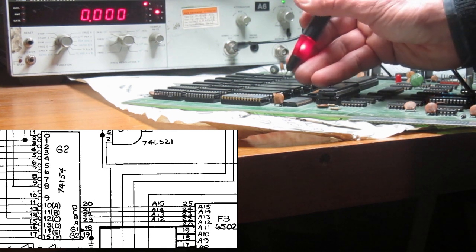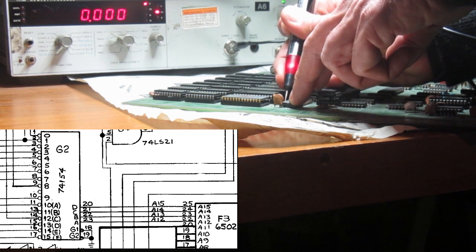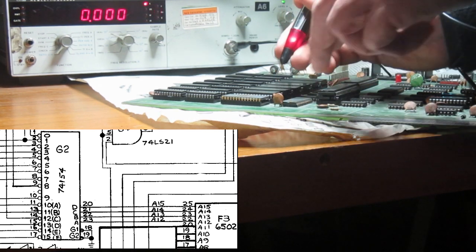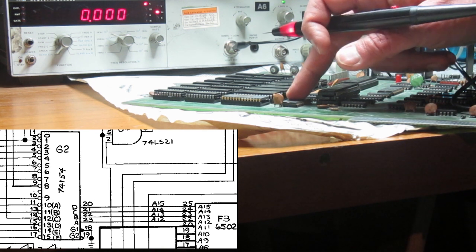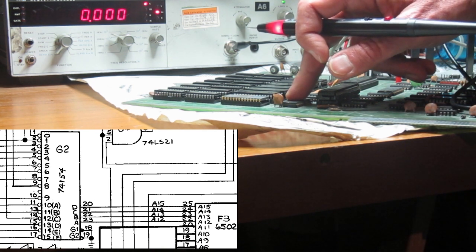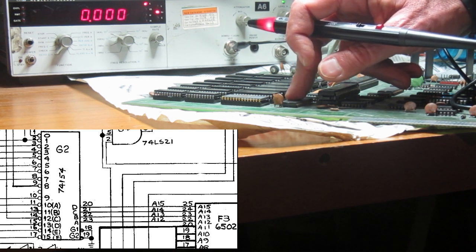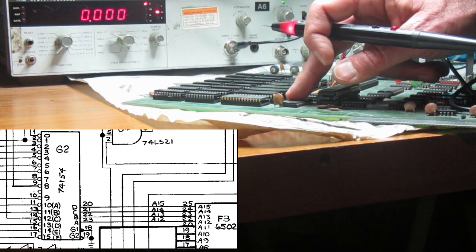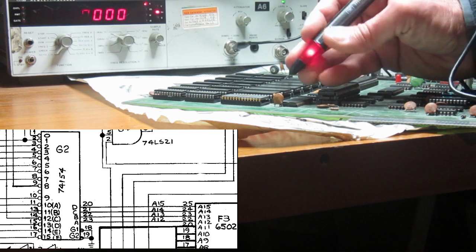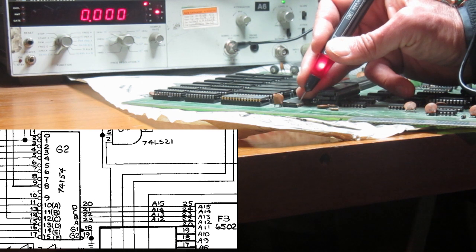So this is 14, 23, 22, 21, 20. Yes. So the decoder is getting all the addresses, and we should find on pin 1 to pin 17 all the possible outputs that should be all toggling. Yeah, toggling.